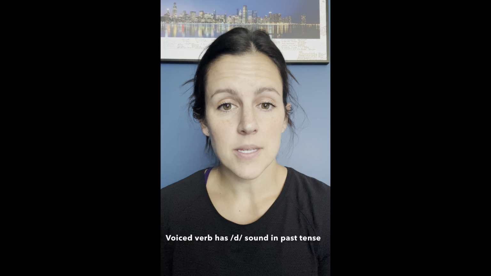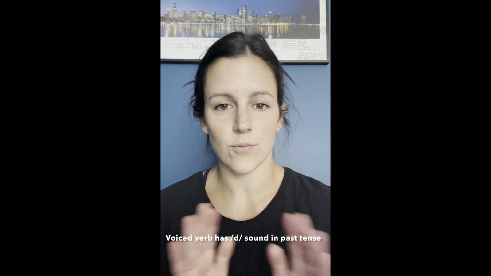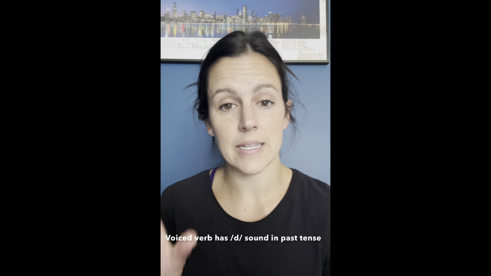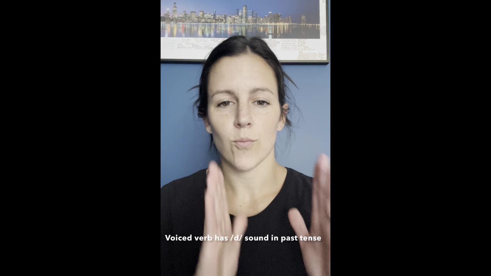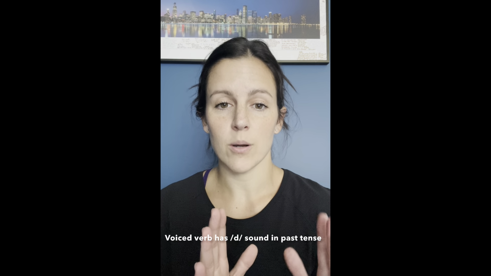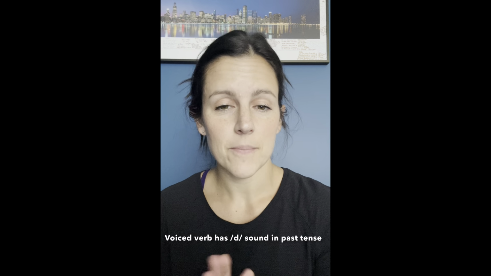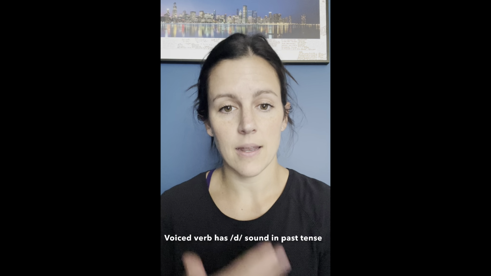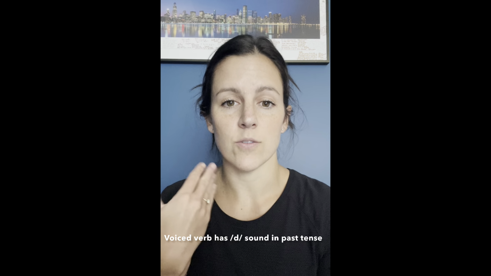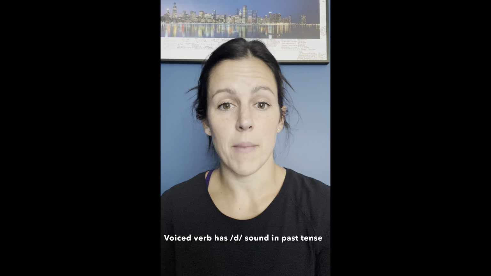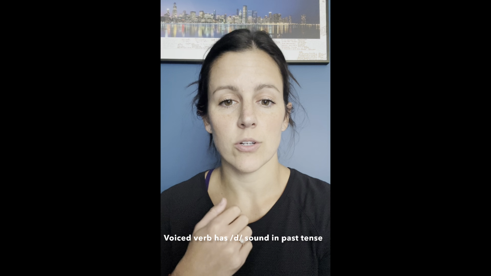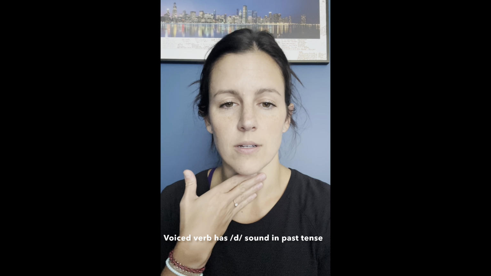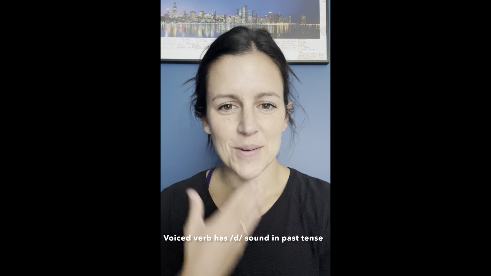Same thing. Now for verbs that are present tense and regular and they don't have ed yet, when the regular present tense verb ends voiced, so for example, clean ends with n, n is voiced, and same with measure, j, that is voiced also.